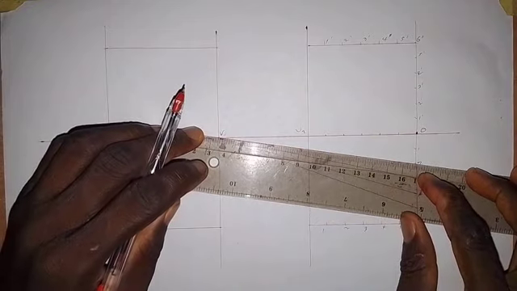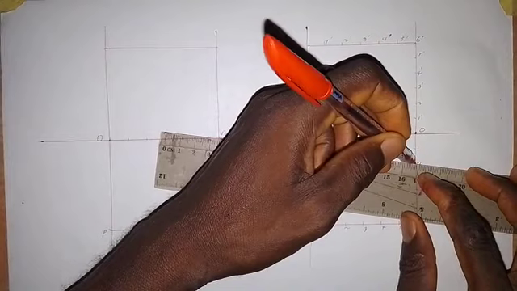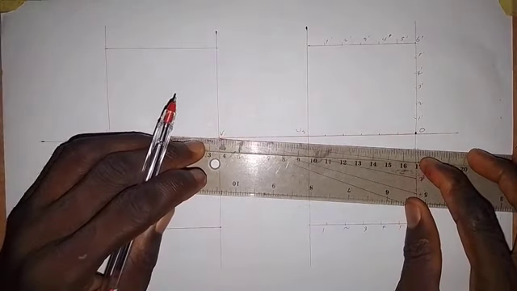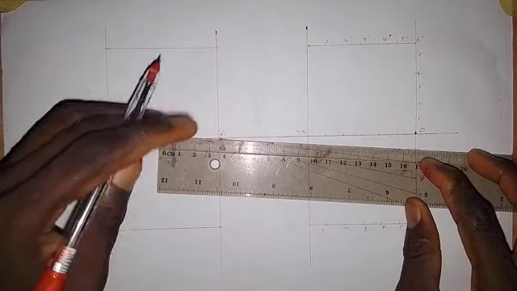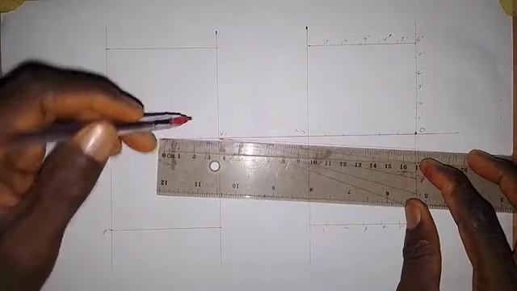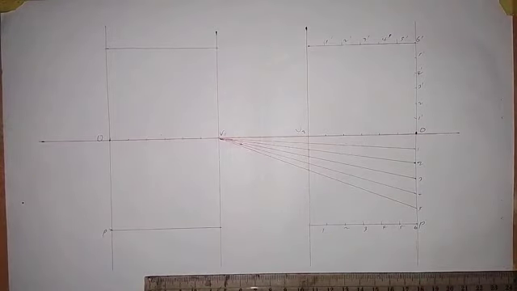Then point 2, I will join together with V1. Point 1 here, I will join together with V1. Okay, so I'm going to replicate the same thing on this side here. So I will pause the video and do that. When I'm done with that, I will come back and show you the next thing to do.